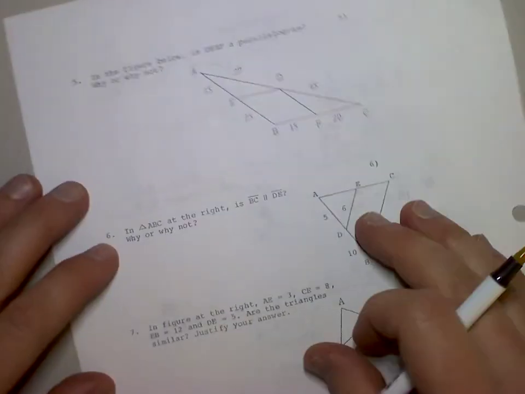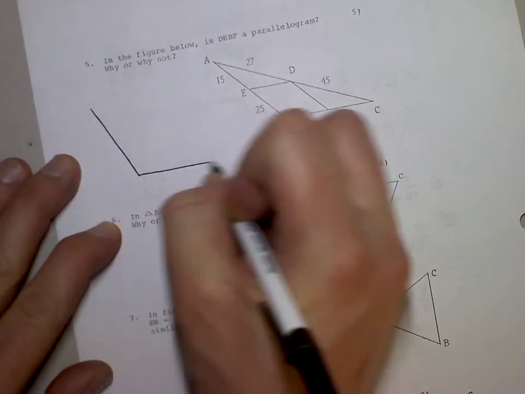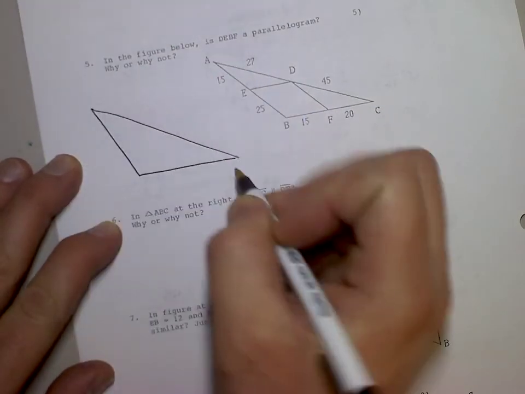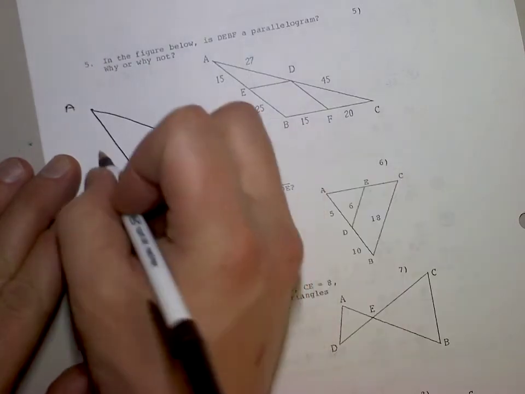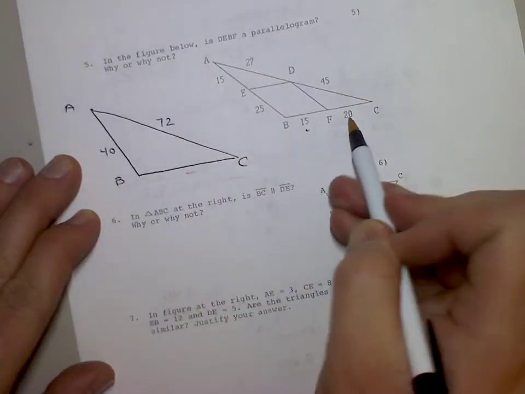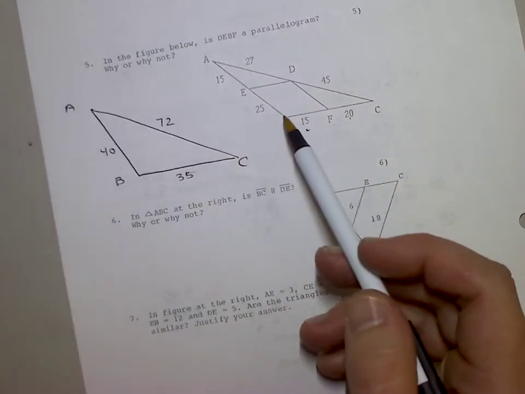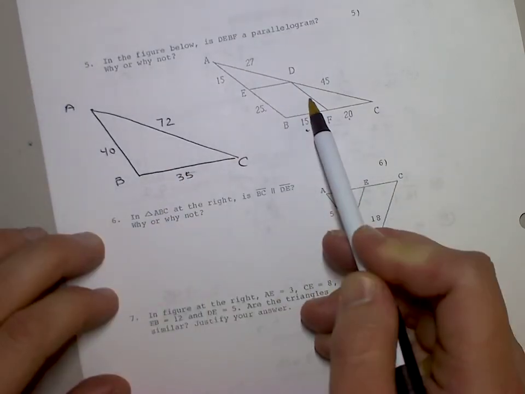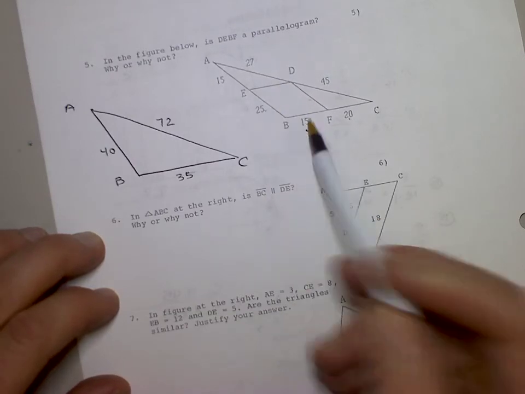I'm going to attack number 5 a slightly different way. Here's my concepts for number 5, because your overall triangle here for number 5 is ABC, and now I'm going to get the lengths. This would be 40, this would be 72, and this bottom is now 15 plus 20, which is 35. So, same thing as before. If this is a parallelogram, these have to be both 25, opposite sides are congruent, and 15 and 15 have to be congruent.